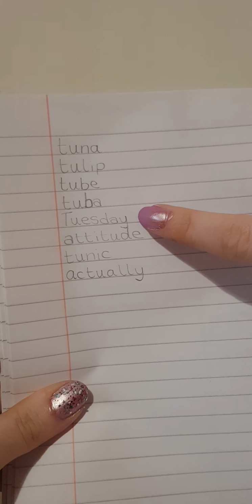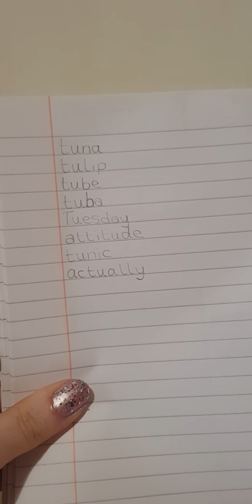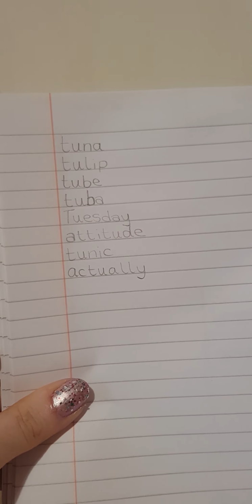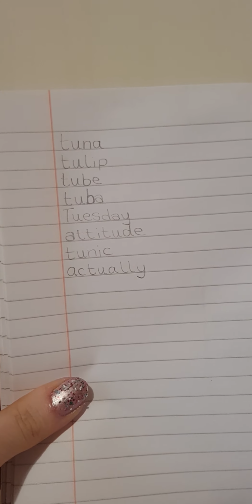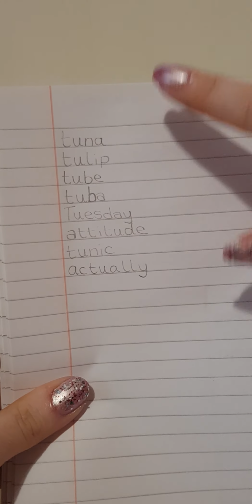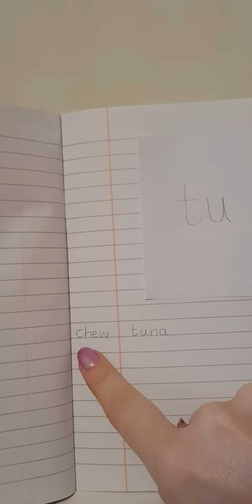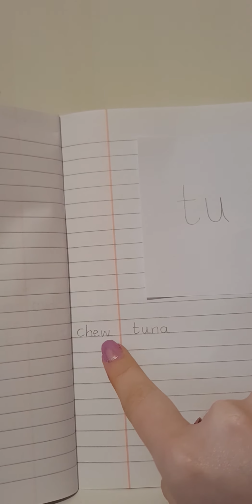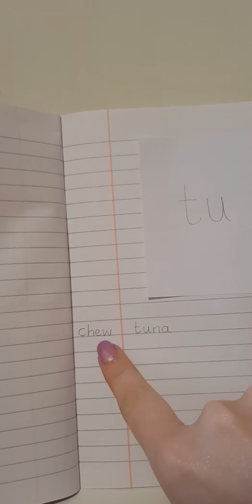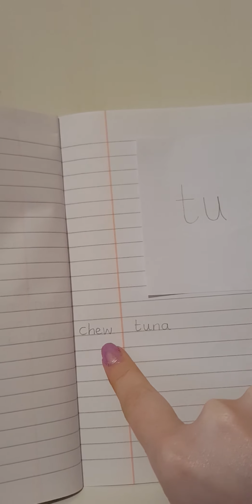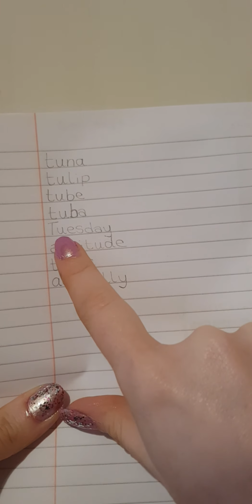So people have asked me before about Tuesday. Why does Tuesday start with a T when it sounds like it starts with a CH, like Tuesday? And I said we're going to learn it near the end of the year. So that's why, because sometimes TU says chew. And doesn't the word Tuesday seem like it starts with chew, like Tuesday? But now we know why, because TU sometimes makes the sound of chew.